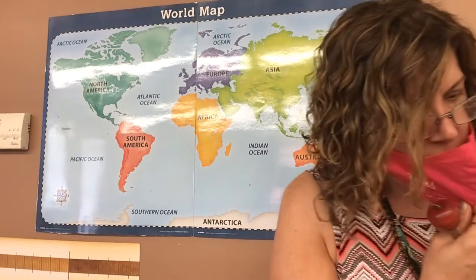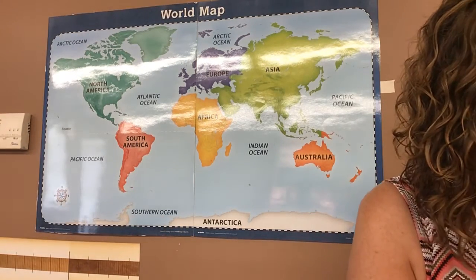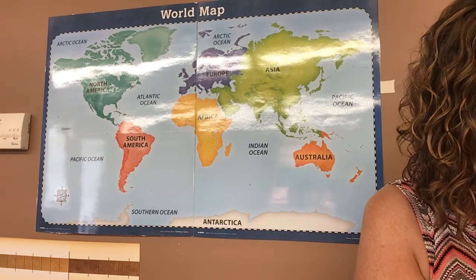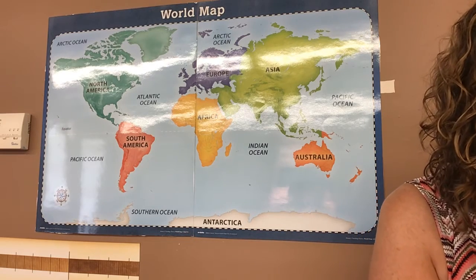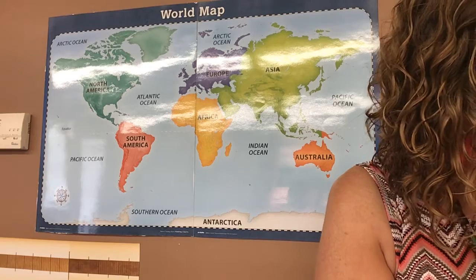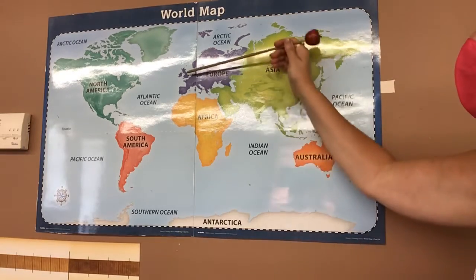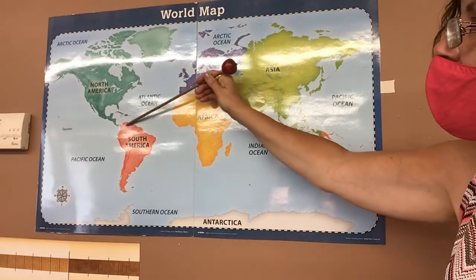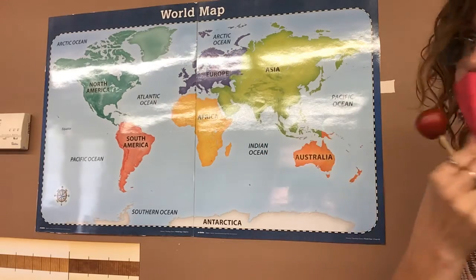Sailing for riches. Christopher Columbus sailed across the ocean 3 more times. On his 3rd voyage, he actually found the South American continent. So that means he sailed so low that he ended up somewhere down here in South America.